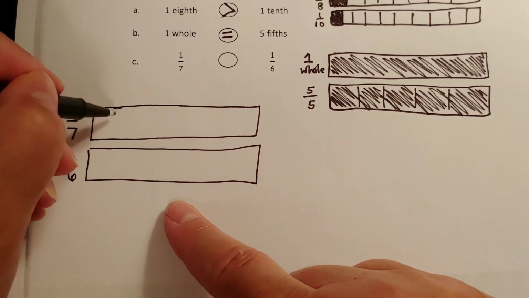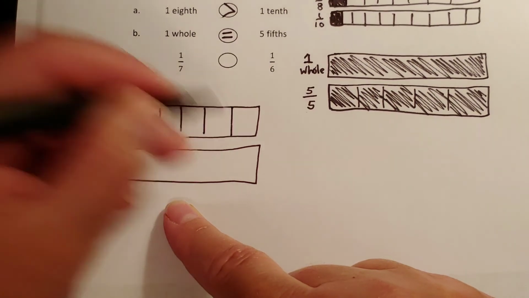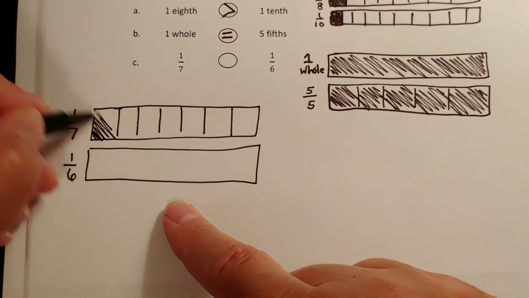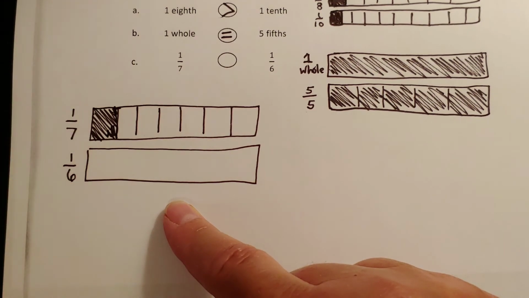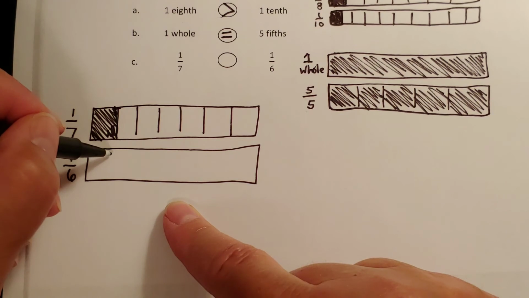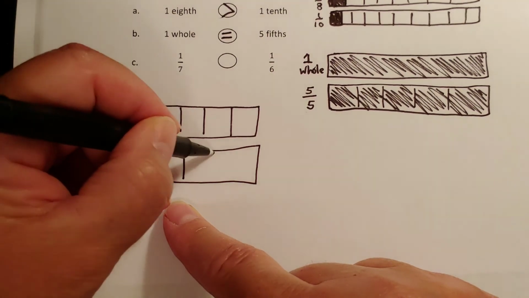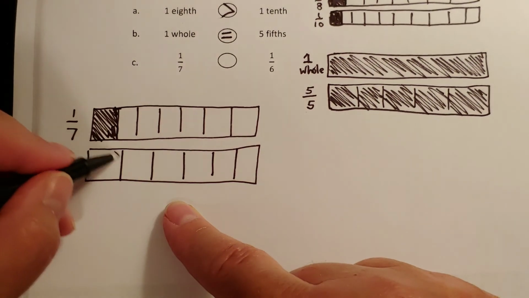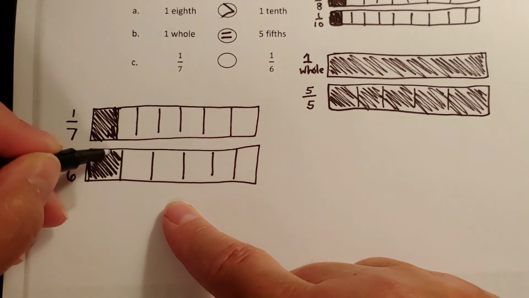All right, so 7 equal parts, so 6 lines. Color in 1. 1/7, so this piece represents 1/7. And then we got this guy here, 1/6, so we need 5 lines, right? 1, 2, 3, 4, 5. Ooh, these are close, though.